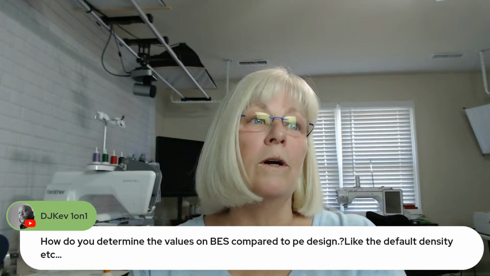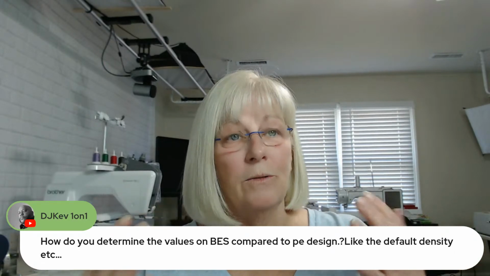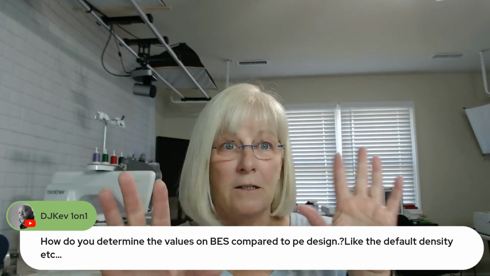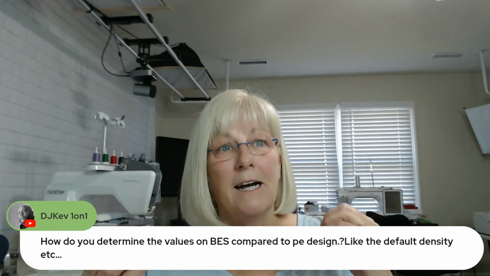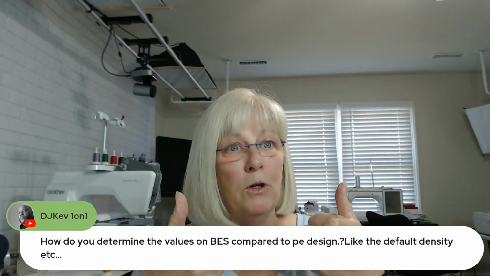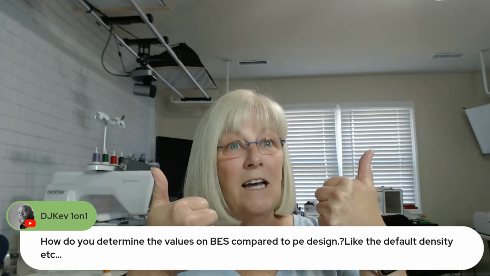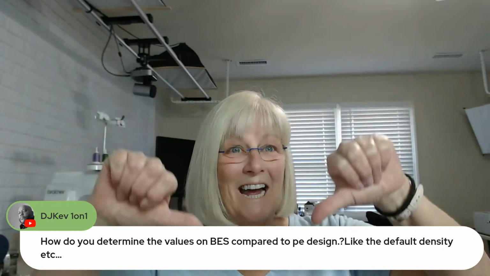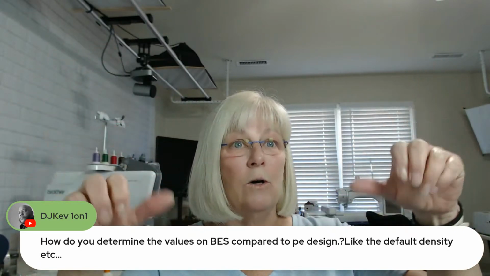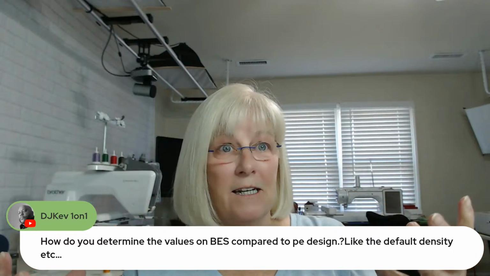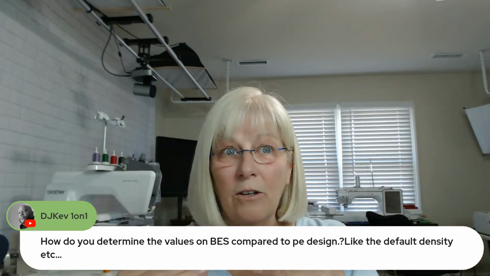Okay, so that one's not a hard one to answer. You have to think opposite. In PE design, when you go up in number, you go up in density. In BES, it's the opposite. When you go down in number, it increases the density. So that's how you know the difference.